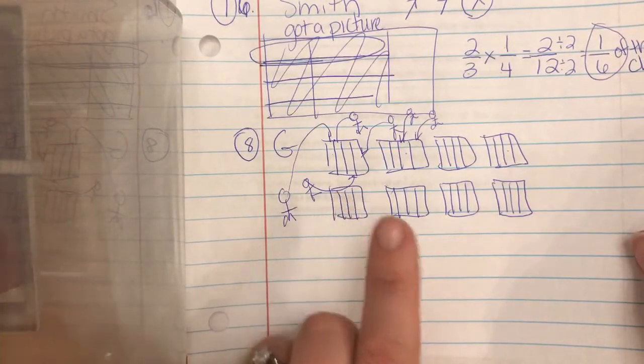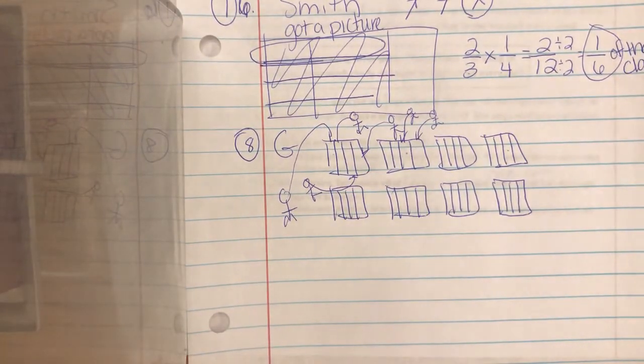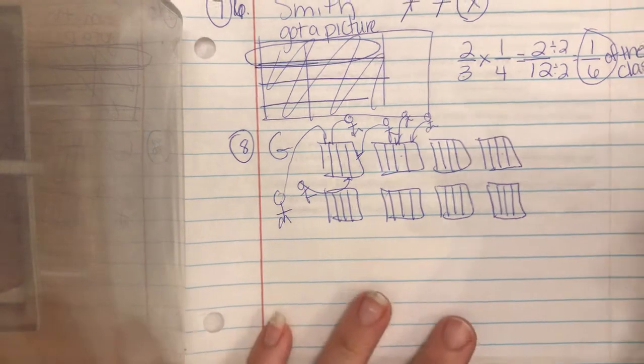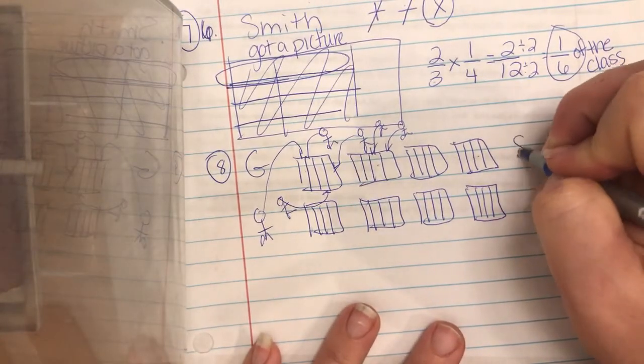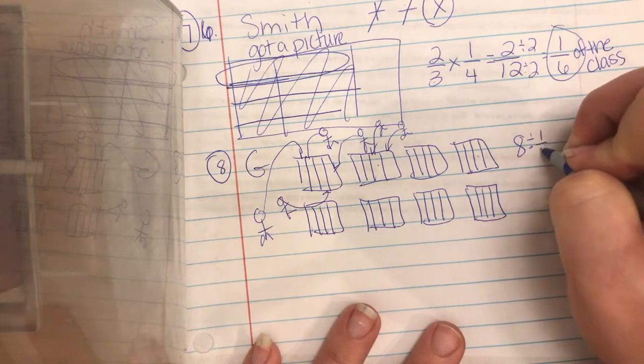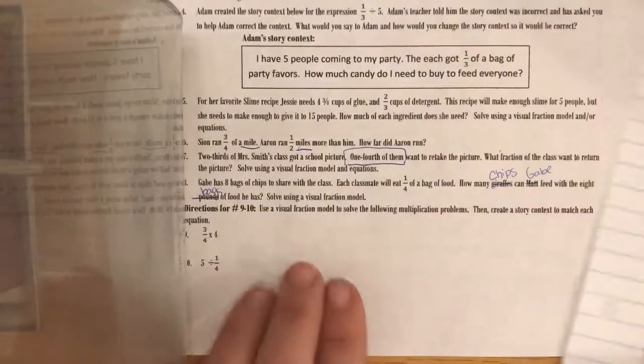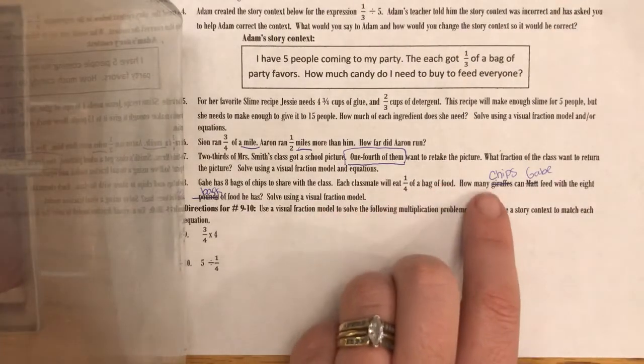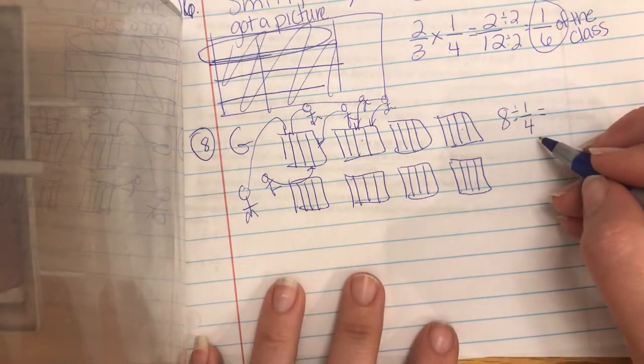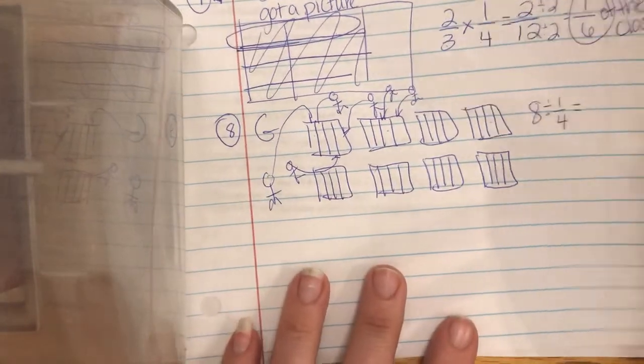That's division because I'm taking a whole and splitting it up into a lot of even groups. So it's 8 divided by 1/4. How many people can he share it with?